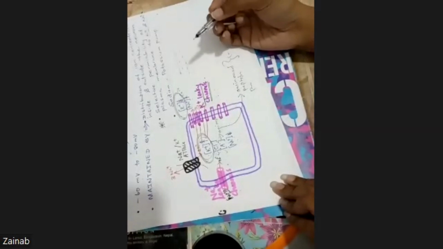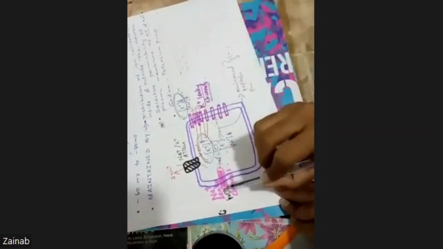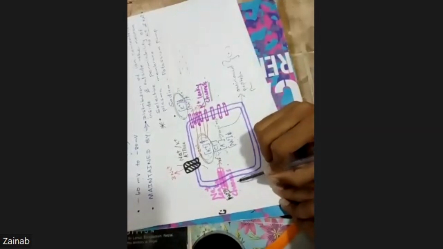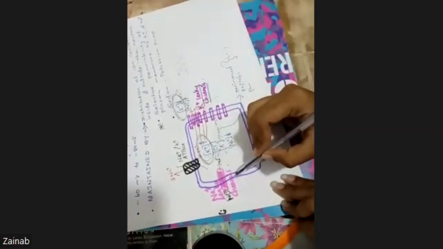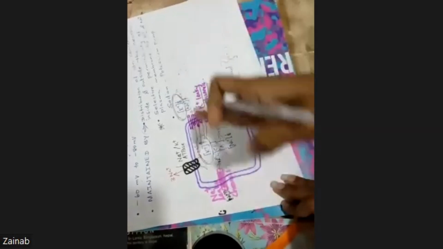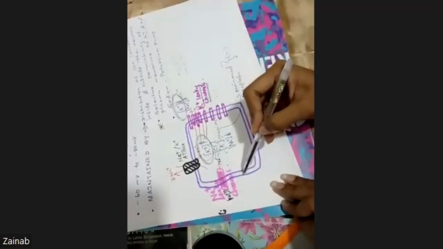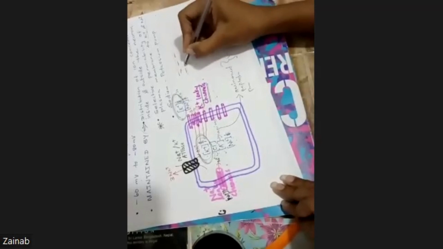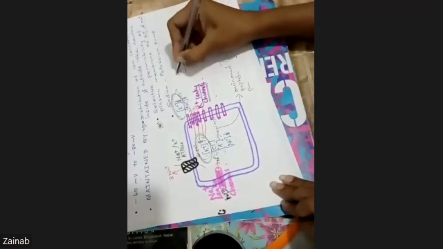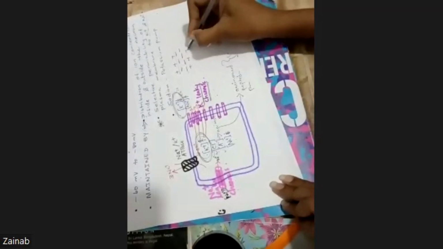But the thing is, more potassium channels are open than the sodium channels. See here we have a lot of potassium channels open compared to the sodium channels. So a lot of potassium goes out and only a little bit of sodium comes in. This helps maintain the resting membrane potential as more negative inside and more positive outside. So this is the second reason.